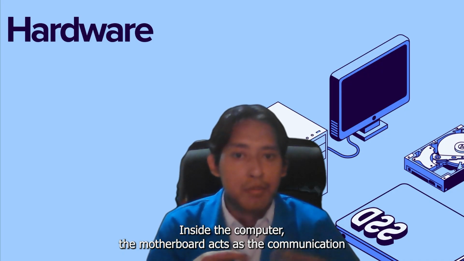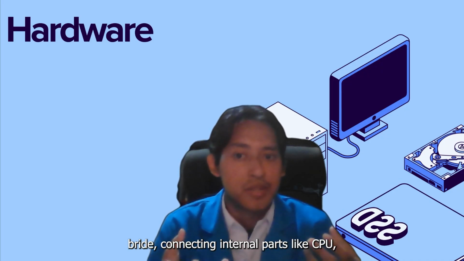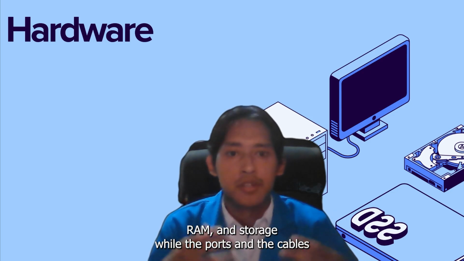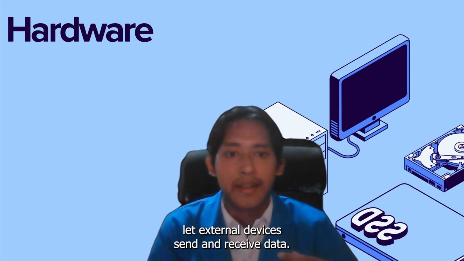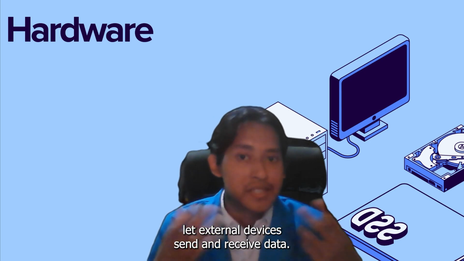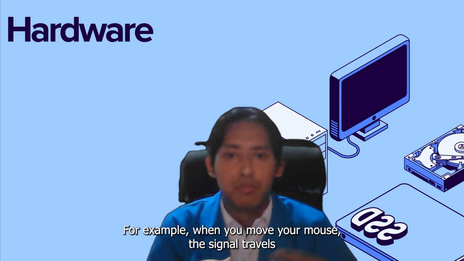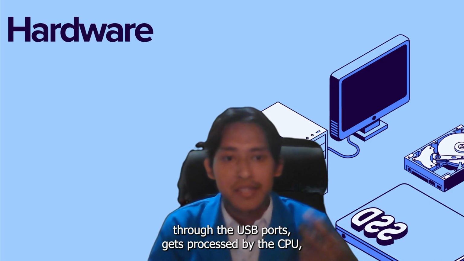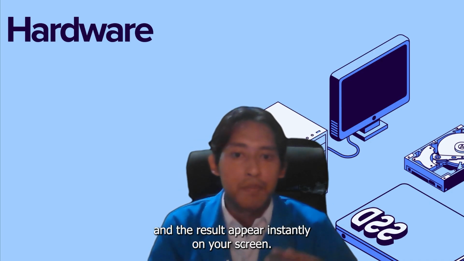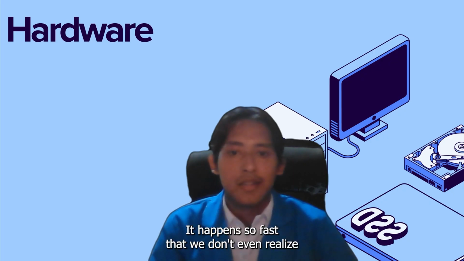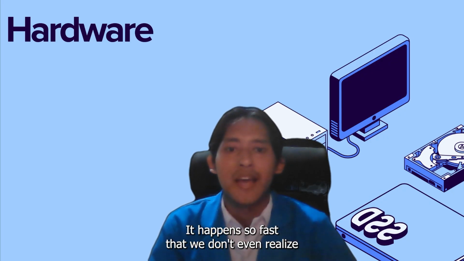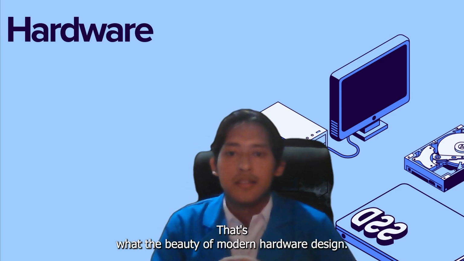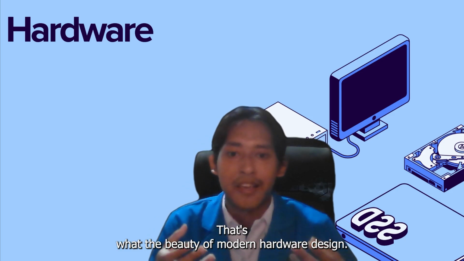Now, what's cool is how all these components actually talk to each other. Inside the computer, the motherboard acts as the communication bridge, connecting internal parts like the CPU, RAM, and storage, while the ports and cables let external devices send and receive data. For example, when you move your mouse, the signal travels through the USB port, gets processed by the CPU, and results appear instantly on your screen. It happens so fast that we don't even realize there are thousands of tiny signals moving every second. That's the beauty of modern hardware design.